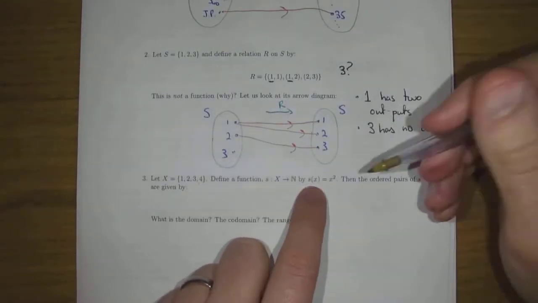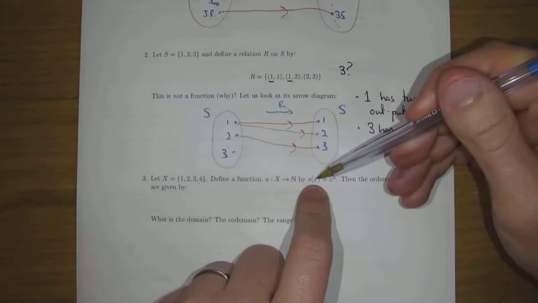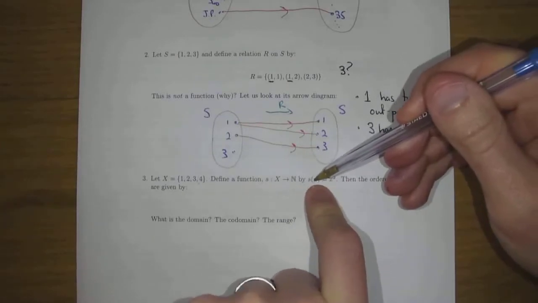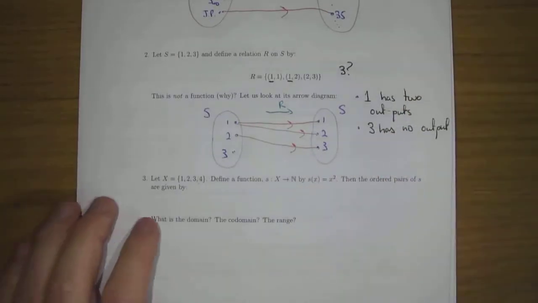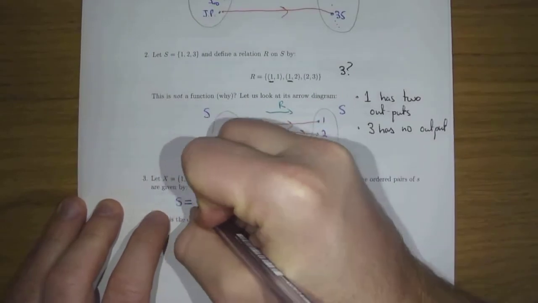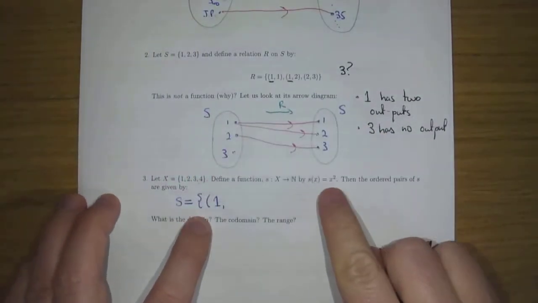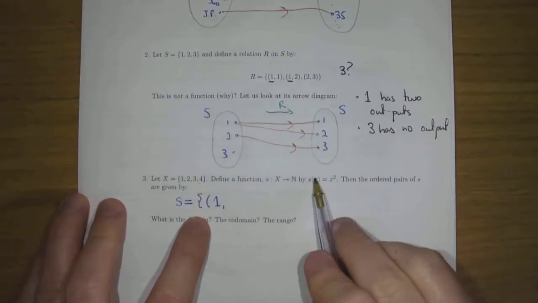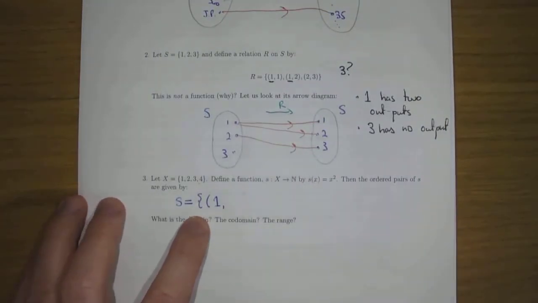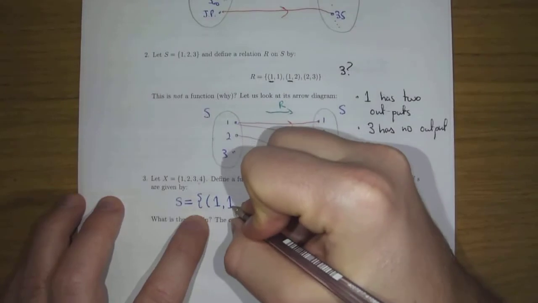So let me say that one more time. What this formula means is if you give it an input x, the output is x squared. So let's write down the ordered pairs. If we put in 1 as an input, we can calculate the output. If you put 1 in, you get out 1 squared. 1 squared is 1 by 1, which is 1.